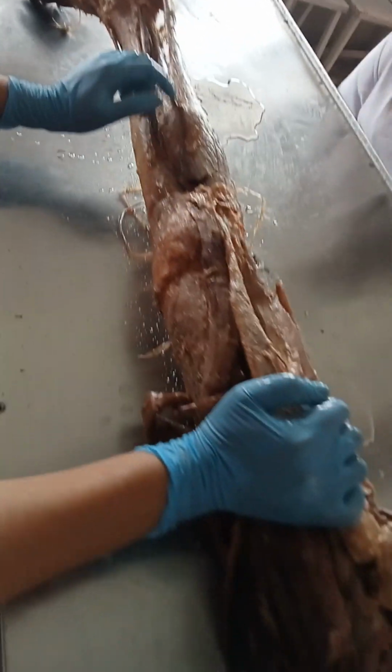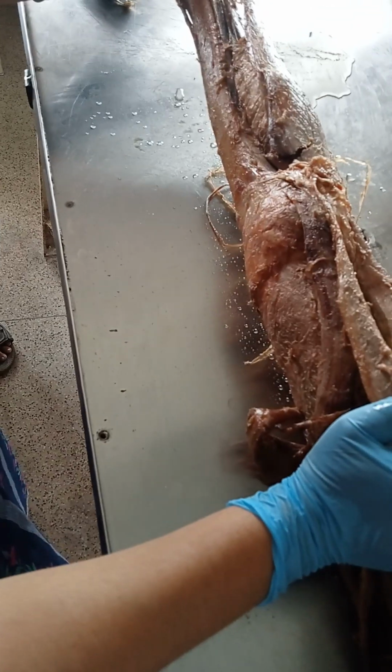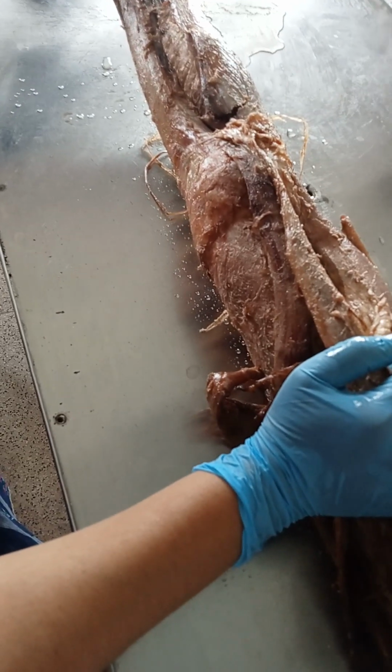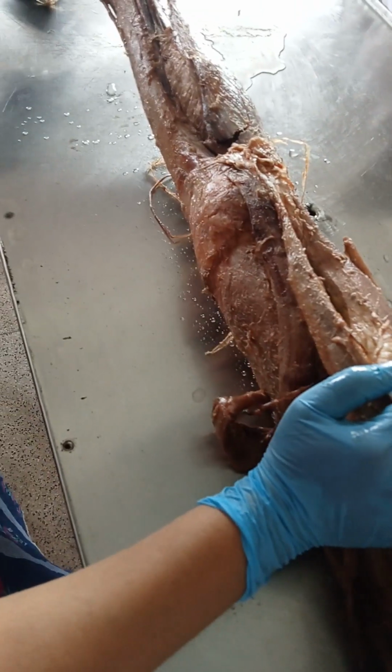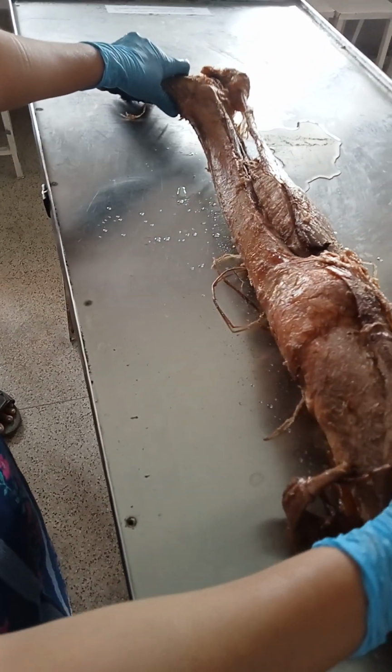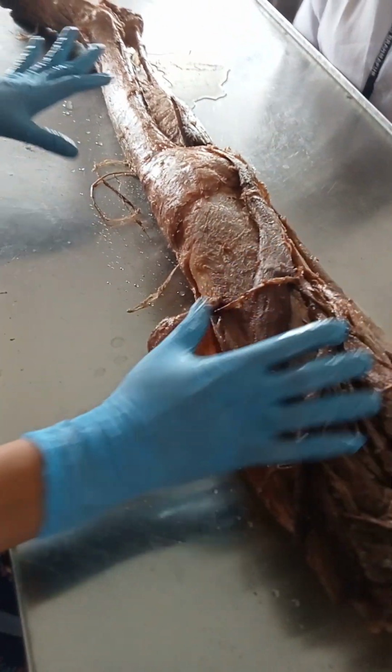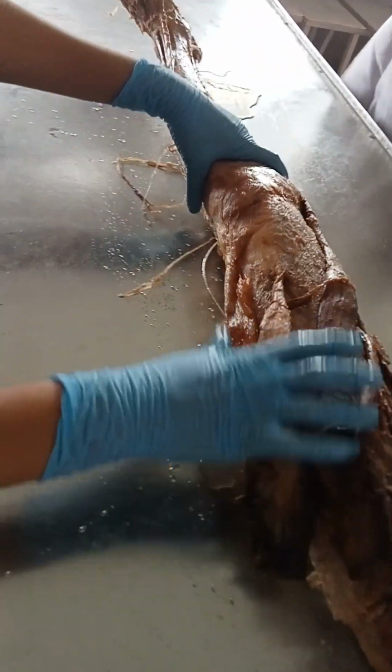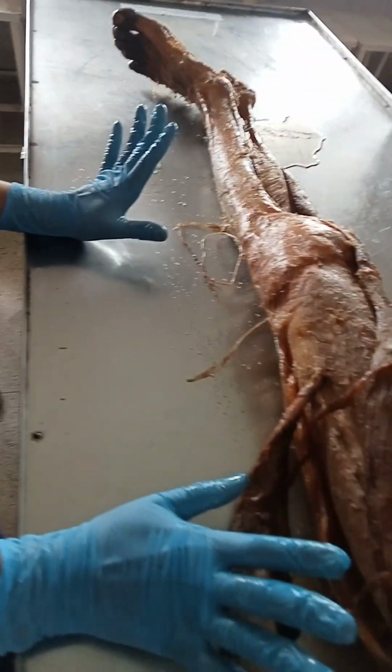The posterior tibial artery continues and at the foot divides into the lateral plantar artery and medial plantar artery to supply the muscles of the sole. So these are some clinical importance and muscles of the lower limb.